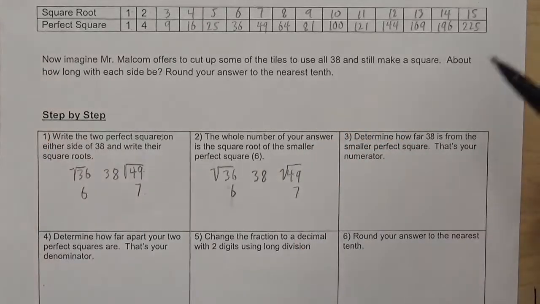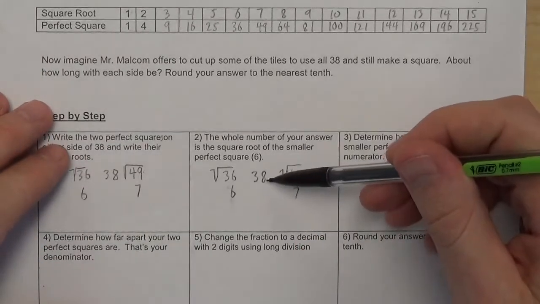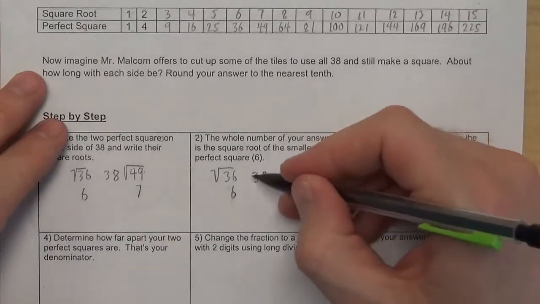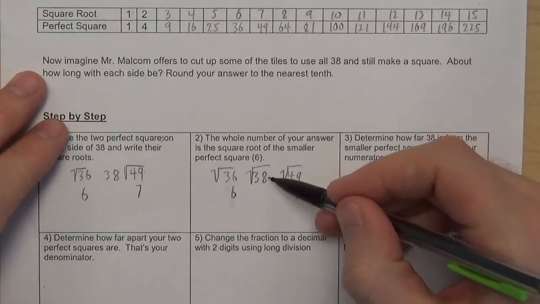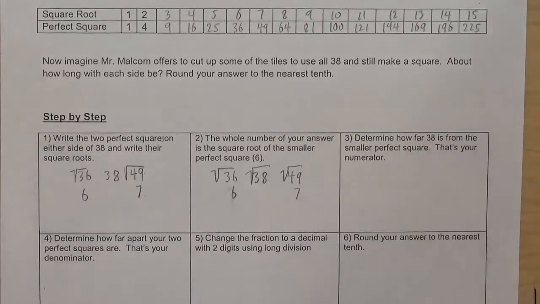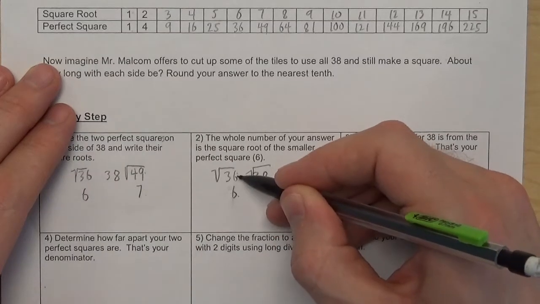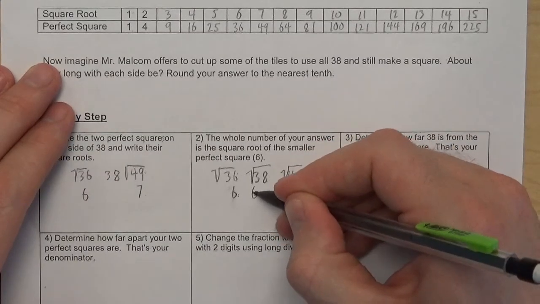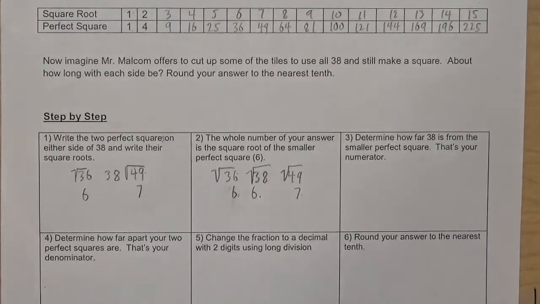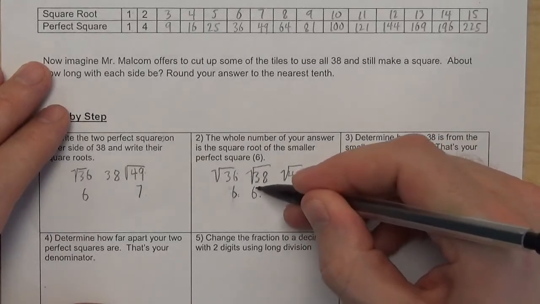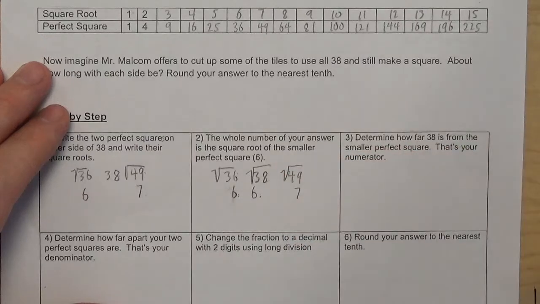There we go. So the whole number of our answer, the whole number of our estimate here, is the square root of the smaller perfect square. So in other words, if we take the square root of 38, it's going to be between 6 and 7. So anything that's between 6 and 7 is going to be 6 point something. So we know that it's going to be the whole number of the square root of the smaller perfect square. So it's going to be 6 point something. We don't know what the point something is yet. That's going to be what we're going to figure out here in a second. So this part's just determining what the whole number is. It's always the square root of the smaller perfect square.